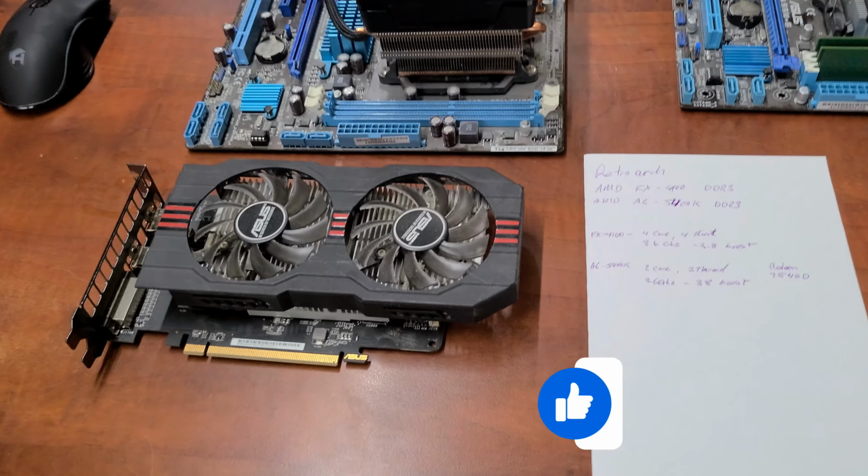Over here we have an AMD FX 4100 CPU, and that's got a 3.6 gigahertz base clock, 3.8 gigahertz boost. It takes DDR3 RAM. This one doesn't have particularly good onboard graphics, so I may use this Radeon 560.